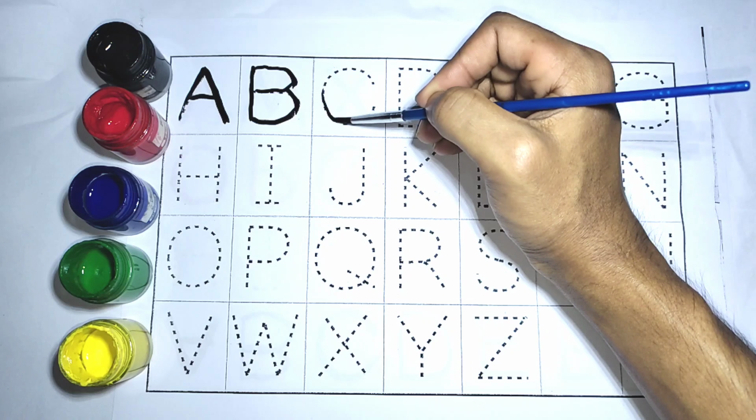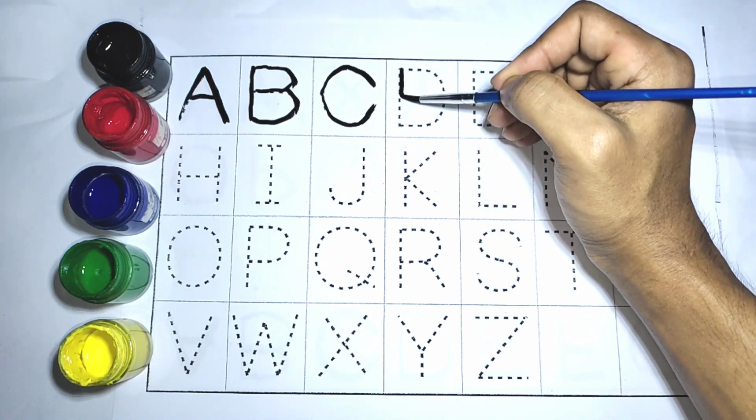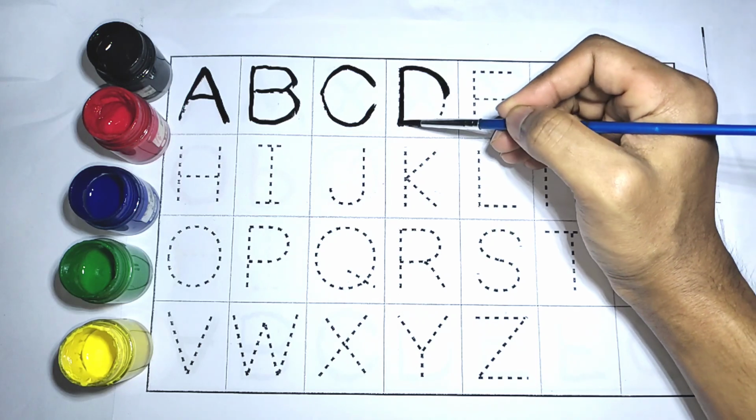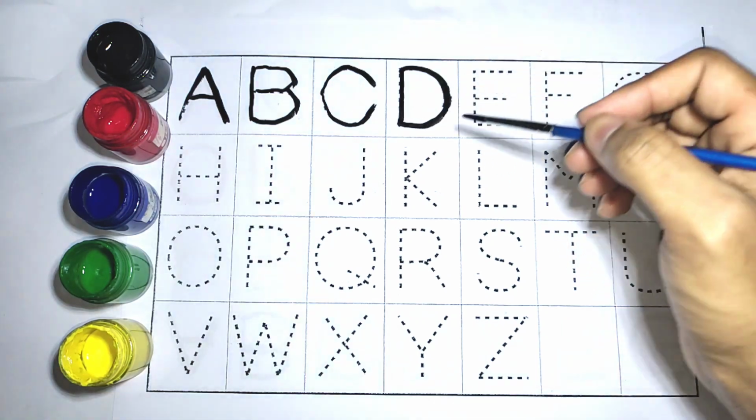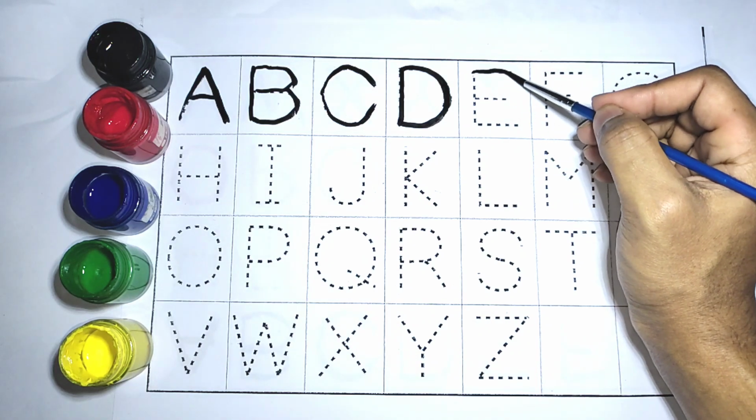Kids, now we draw C. C for cow, C for cat. The next one is D. D for doll, D for dog. Now we draw E. E for egg, E for elephant.